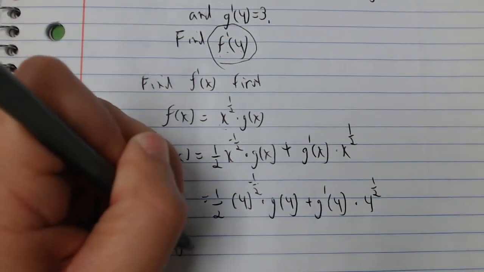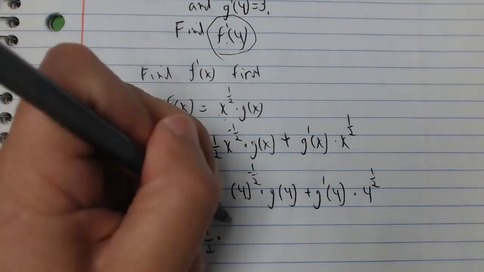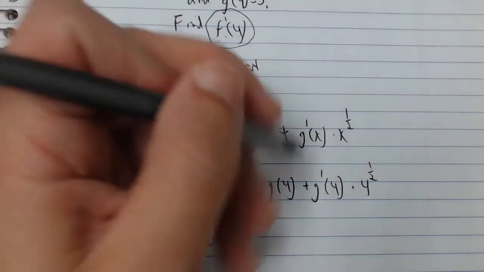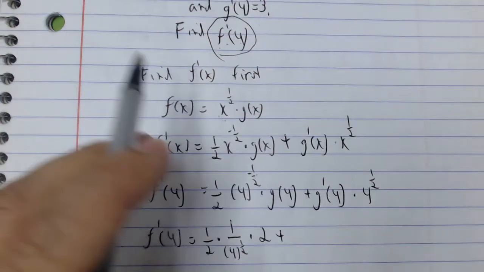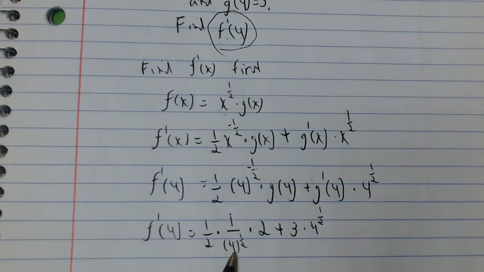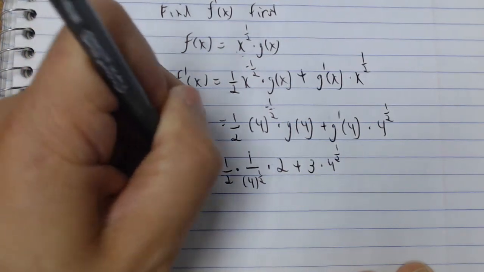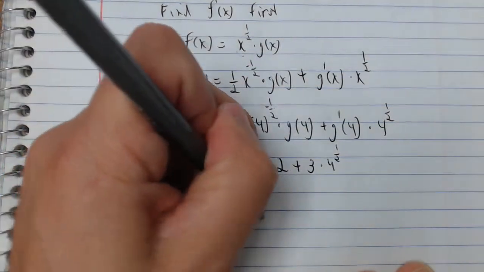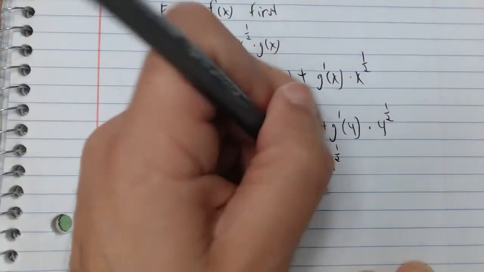So f prime of 4 equals 1/2 times, and 4 to the power of negative 1/2 is the same thing as 1 over 4 to the power of 1/2, times, and we said g of 4 was 2, plus g prime of 4 was 3 times 4 to the 1/2. And remember, 4 to the 1/2 is the same thing as square root of 4. So square root of 4 is just simply 2. So f prime of 4 equals 1/2 times, this becomes a 2, so it'll be another 1/2 times 2 plus 3 times square root of 4, which is 2.